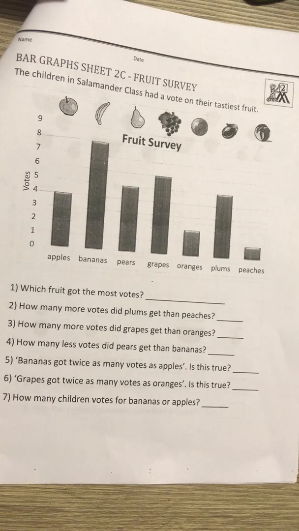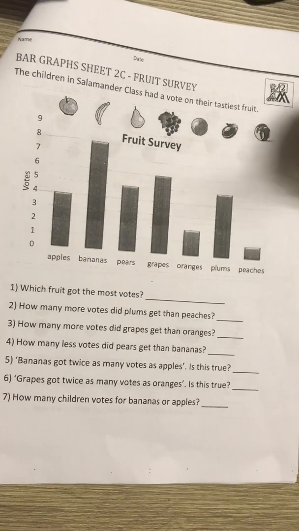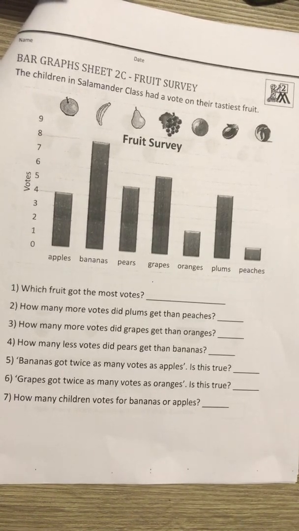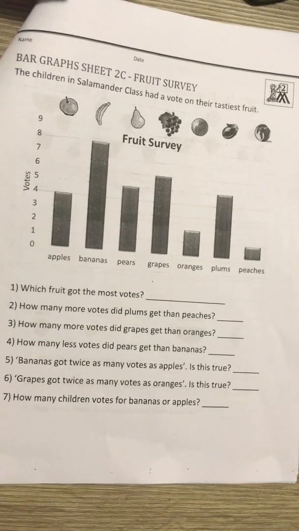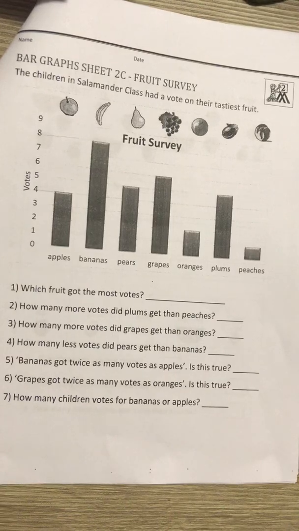Number 1, which fruit got the most votes? They are asking, which fruit did the most children say they liked? Which one got the highest number? Write the name of that fruit on this line. Read your bar graph.